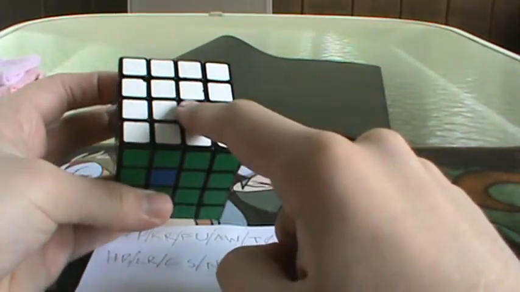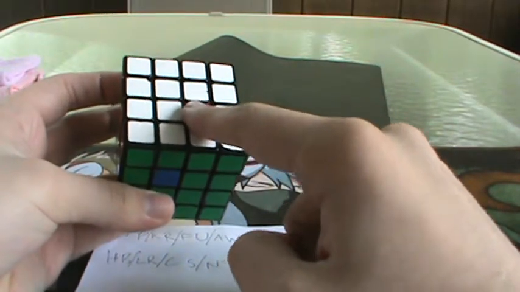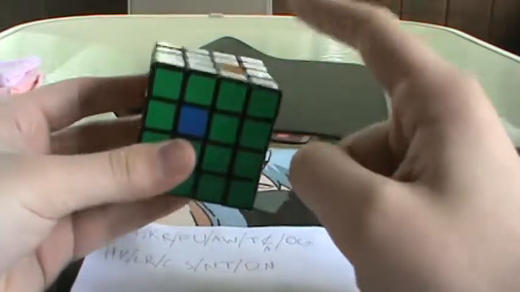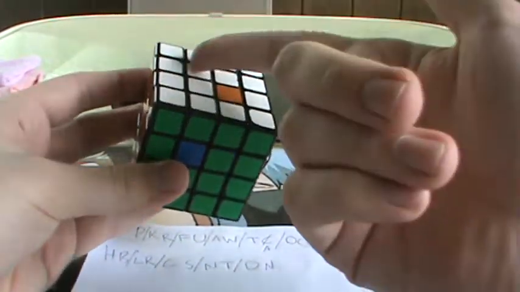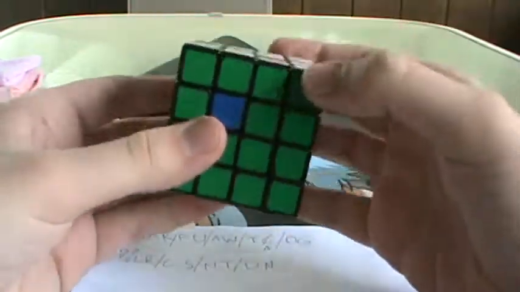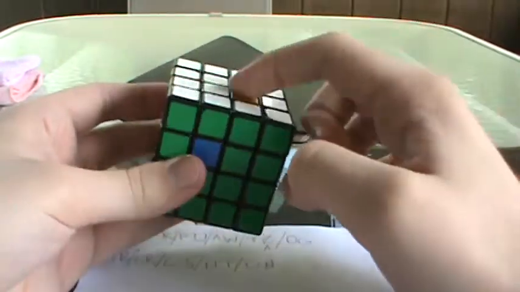Then we have C. So U, F, R. I need to think about that stuff sometimes. UFR. So this is very similar to UBL, except it's a little bit different. So here's the algorithm for UFR.